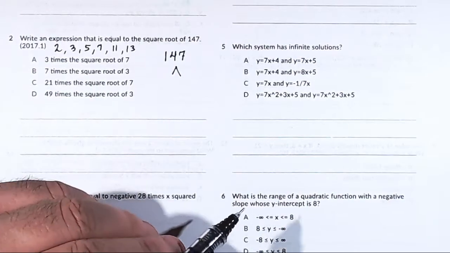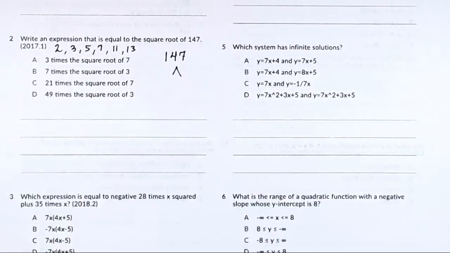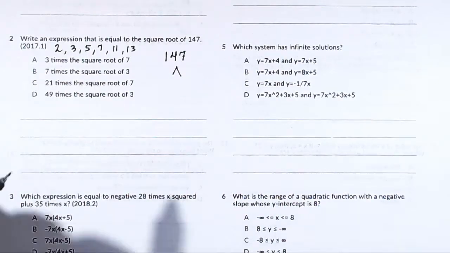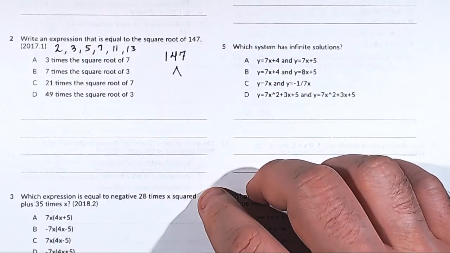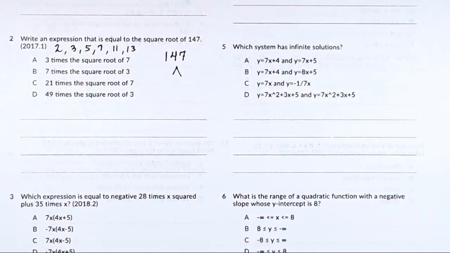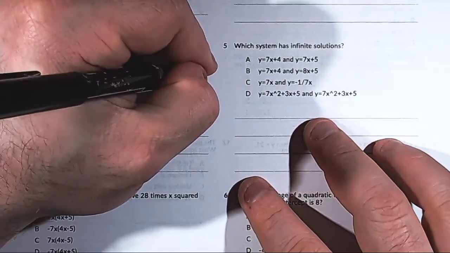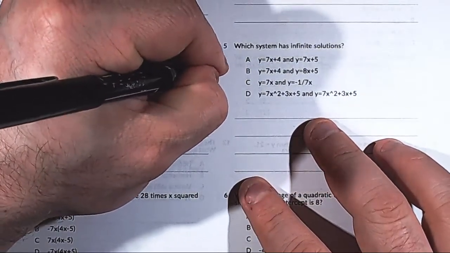So we have to think, how about 3? Now the quick test there is to add the digits. If the digits add up to a number that is divisible by 3, then the whole number is divisible by 3. So 1 plus 4 is 5, and 5 plus 7 is 12. 12 is divisible by 3, therefore 147 is divisible by 3. And a little bit of side work will tell us what that is.